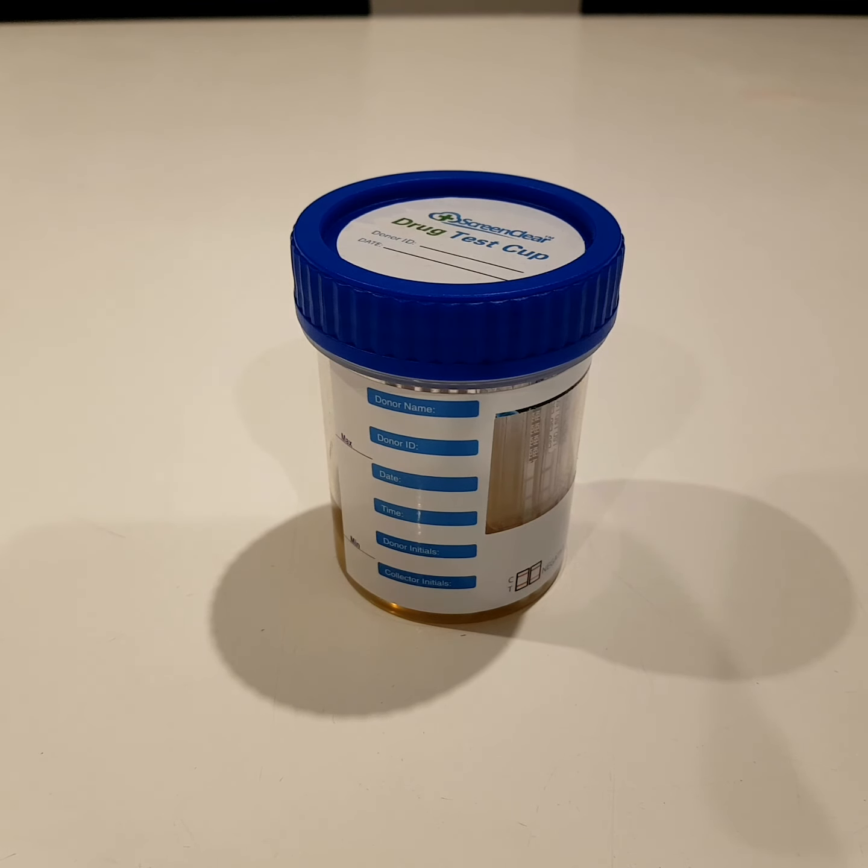Just excited to show you guys our new 16-panel drug test, urine drug test. It detects the drugs in the Australian standard 4308 plus an extra 10 as well. Just here to show you the correct procedure and just outline a few of the extra drugs that we have in here as well.